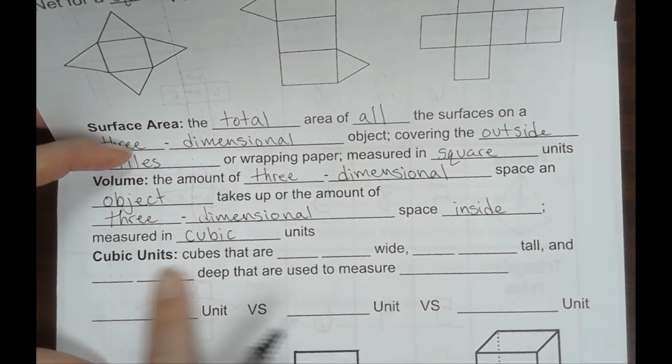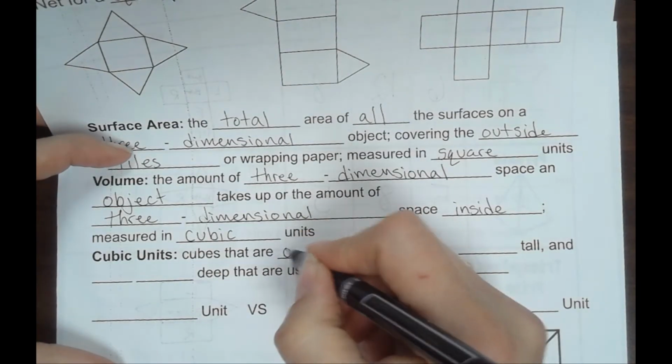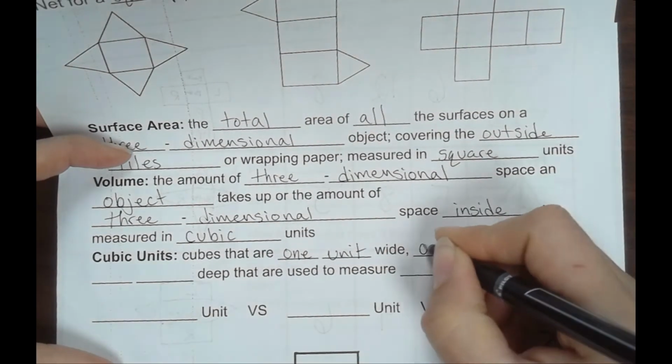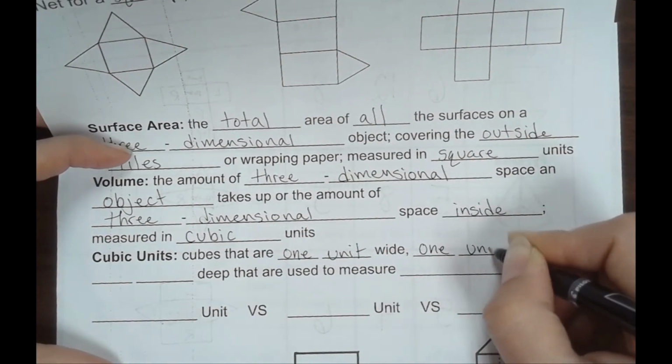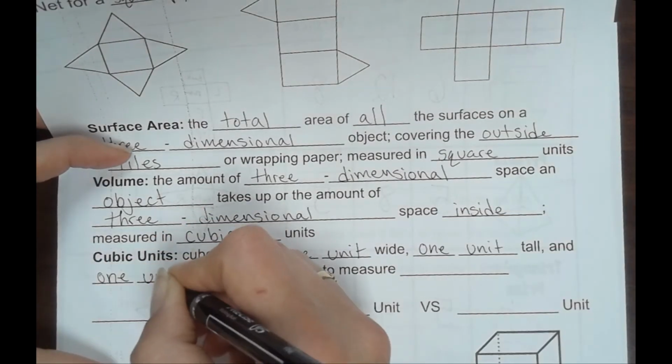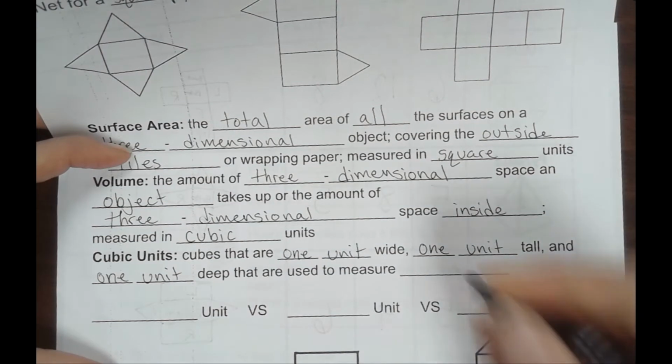Okay, cubic units are cubes that are 1 unit wide, 1 unit tall, and 1 unit deep that are used to measure volume.